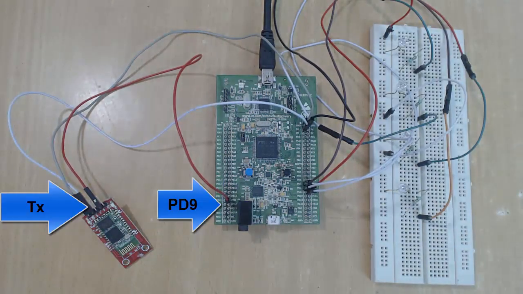And then connect the TX pin from the Bluetooth module to its pin on the Discovery board.